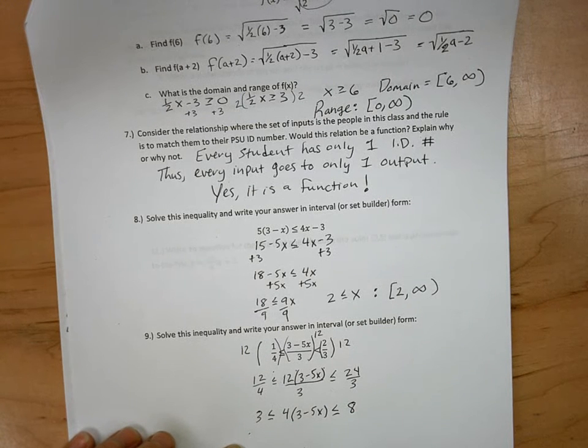So now I'm going to get rid of this pesky 4 by dividing all three sides by it. And that's going to give me 3/4 is less than or equal to 3 minus 5x is less than or equal to 8 over 4, which is 2.